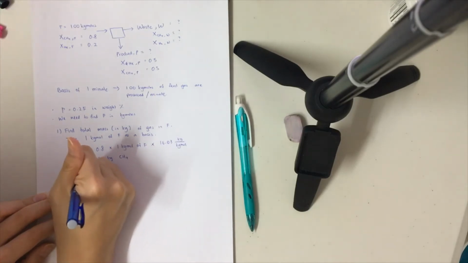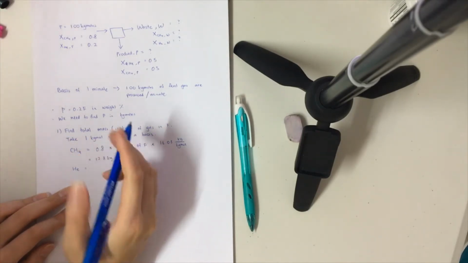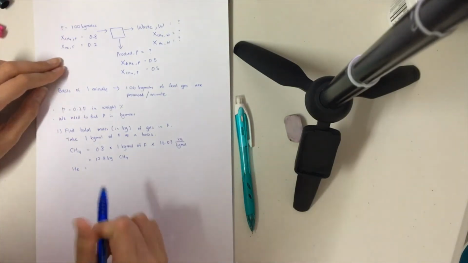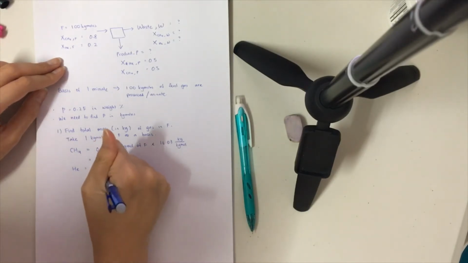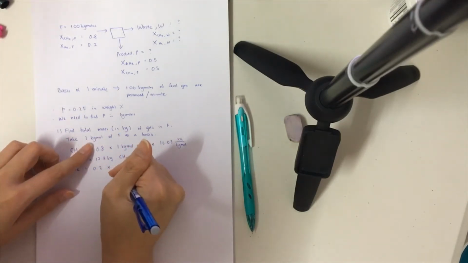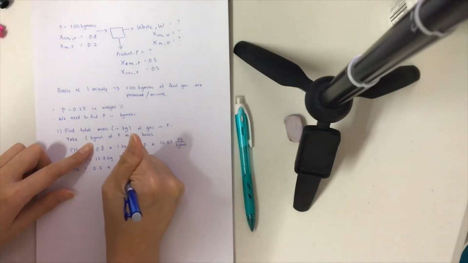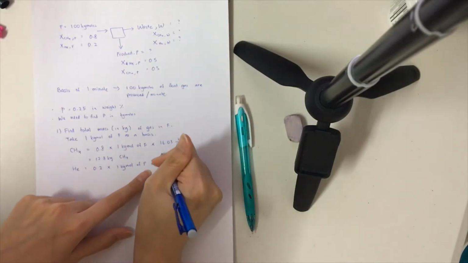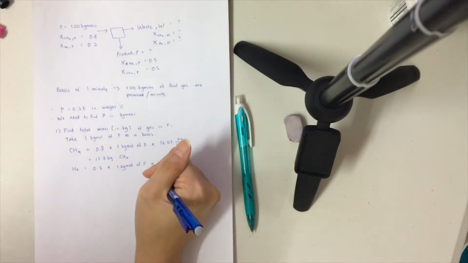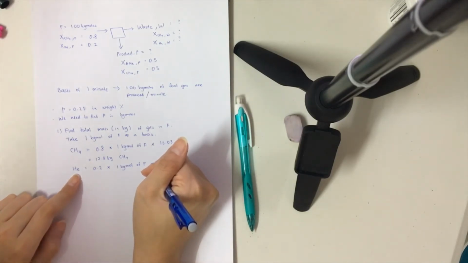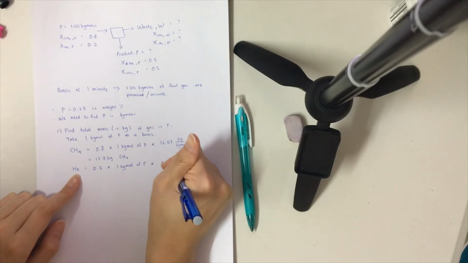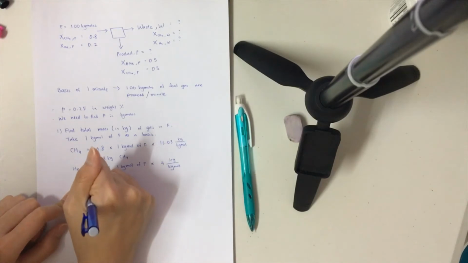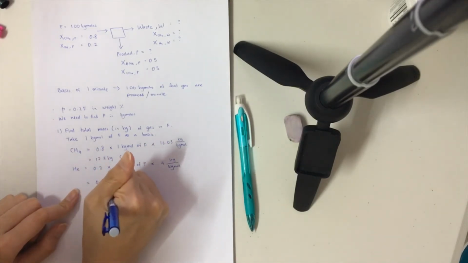Let's calculate for the helium. Helium is composed of 20%, 0.2 times, take 1 kilomole of F as basis. Same, we have to multiply by the molar mass to convert it to kg. The molar mass for helium is 4 kg per kilomole, and you will get 0.8 kg of helium.